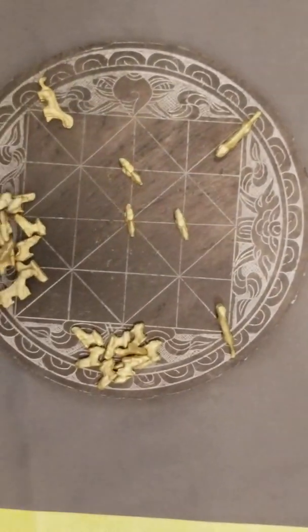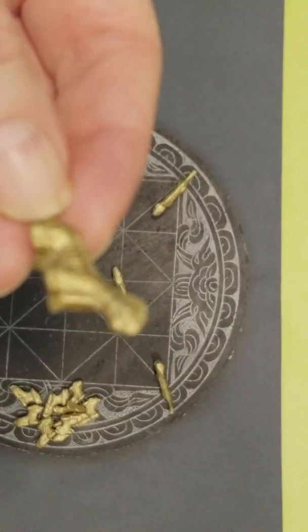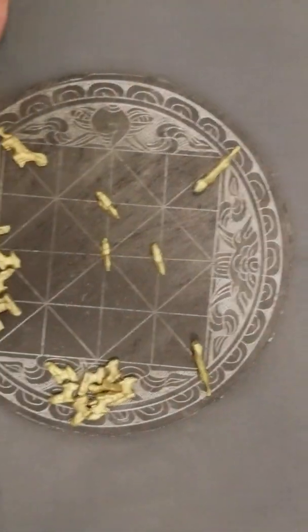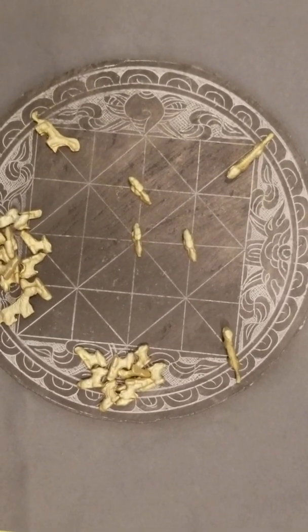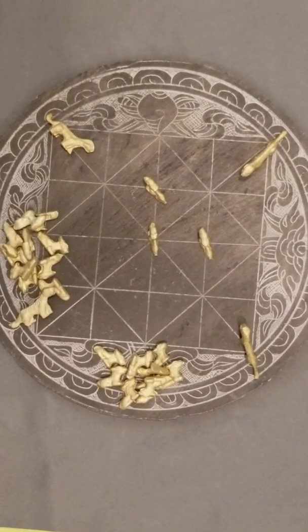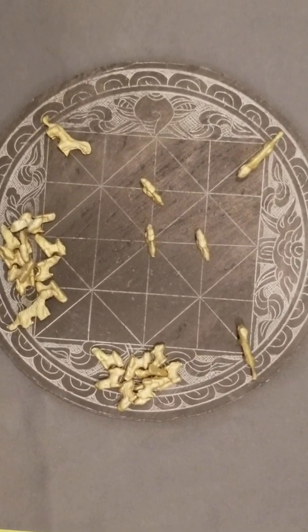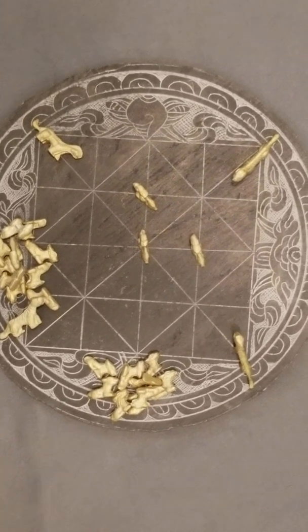It is made of slate and little pieces made of some sort of metal. So, 4 tigers, 20 goats. The object of the game is either the goats surround the tigers so they can't get them, or the tigers eat the goats.